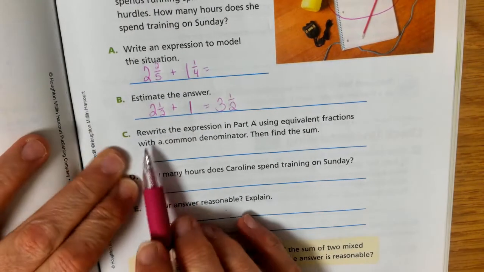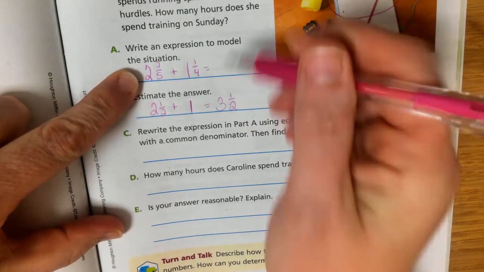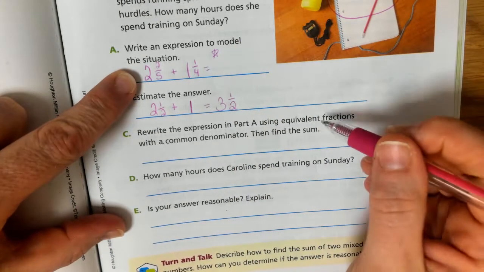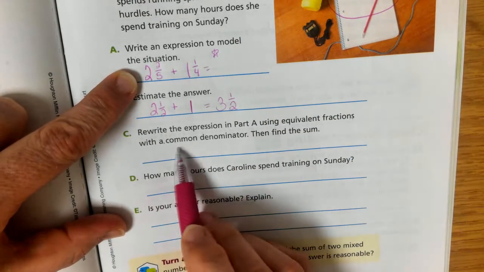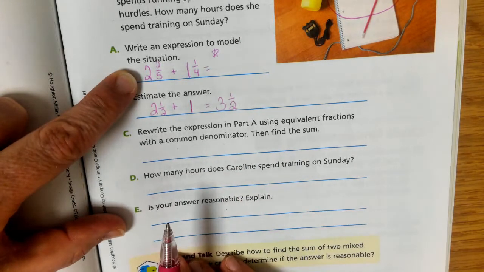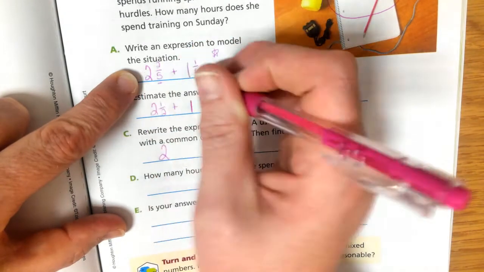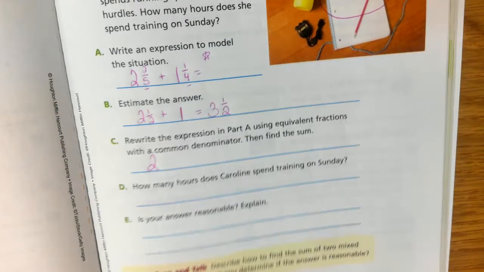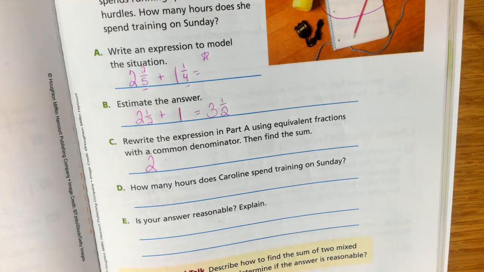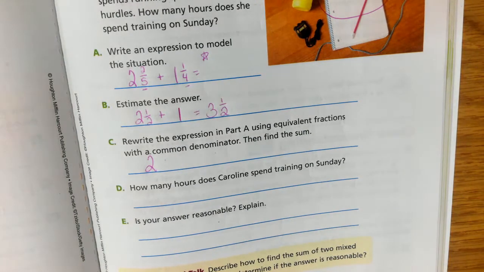So the first thing we need to do is rewrite the expression in part A, this one right here, using equivalent fractions with a common denominator and then find the sum. So we're going to keep our whole number, but we want to see what would be a common denominator for 5 and 4?